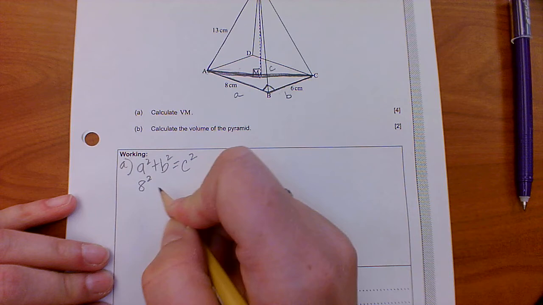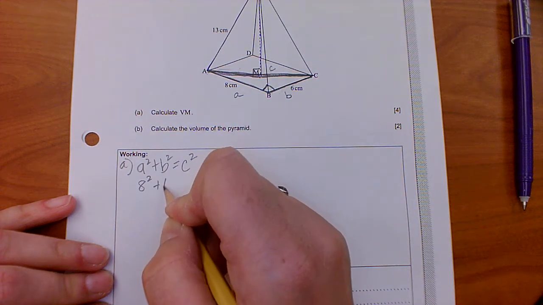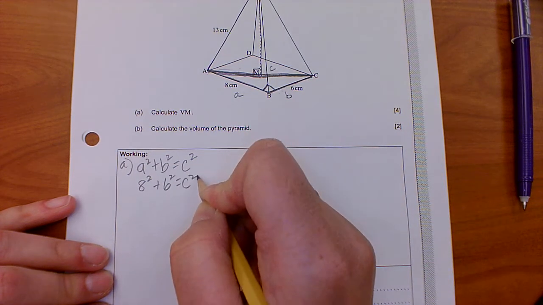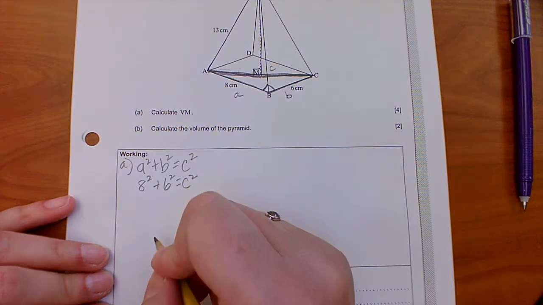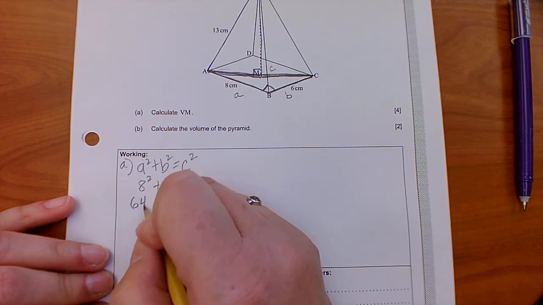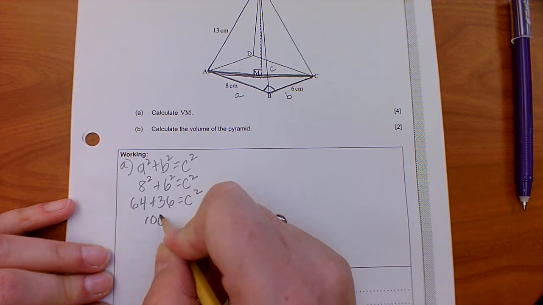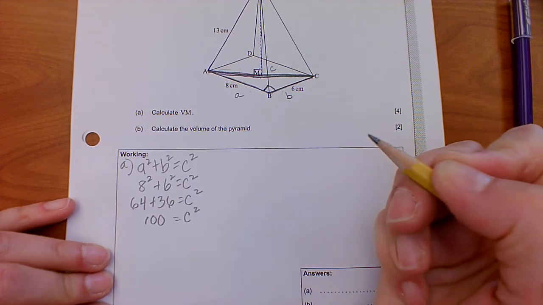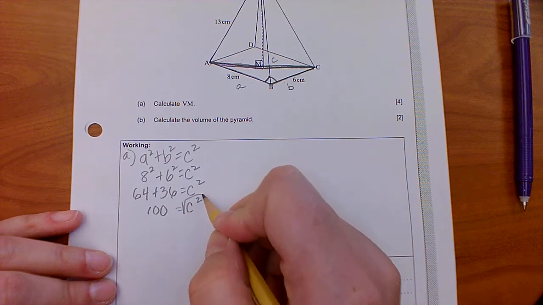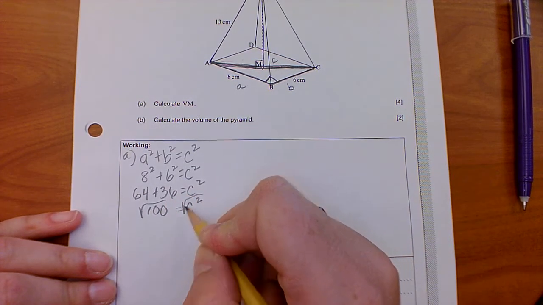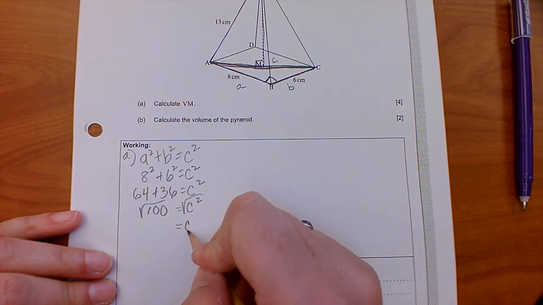So let's substitute our numbers in. a squared plus b squared equals c squared. So I did 8 squared plus 6 squared equals c squared. So I have 64 plus 36 equals c squared. Adding 64 and 36 together, I get 100. In order to find the value of c, I take the square root. Squaring and the square root are inverse operations.